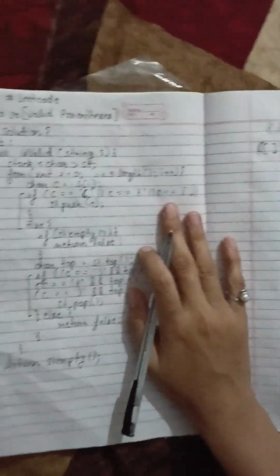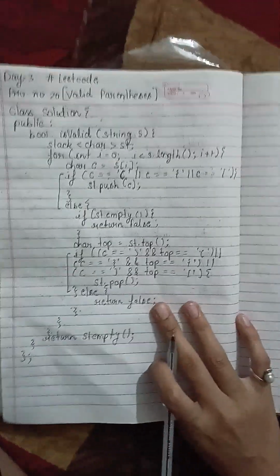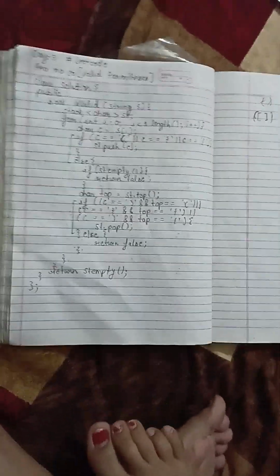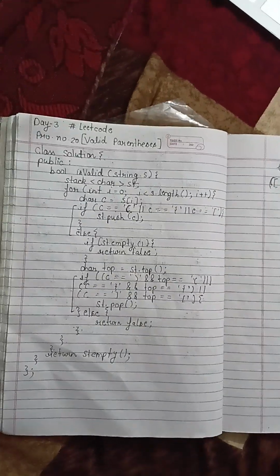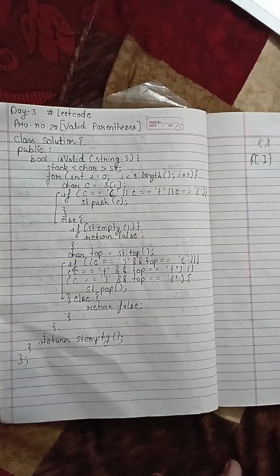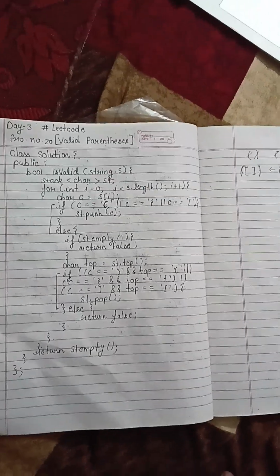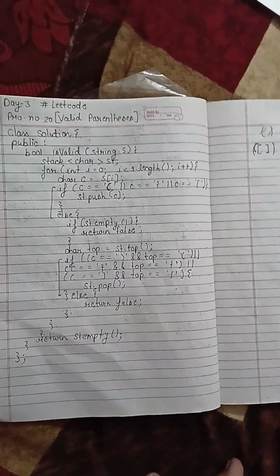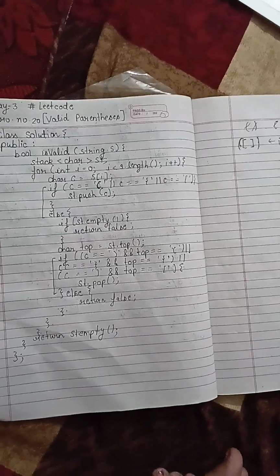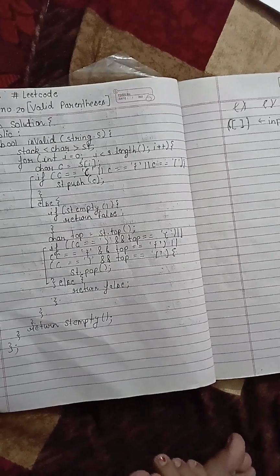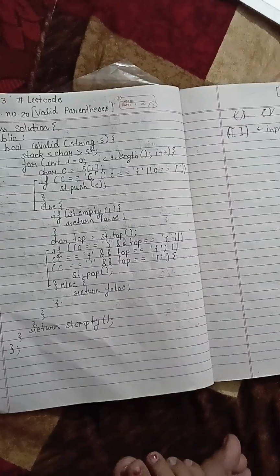Here I am using the logic of the stack data structure. If you don't know about stack, watch my other video on data types, but I'm giving you a simple explanation. In a stack there are some basic operations like push and pop.